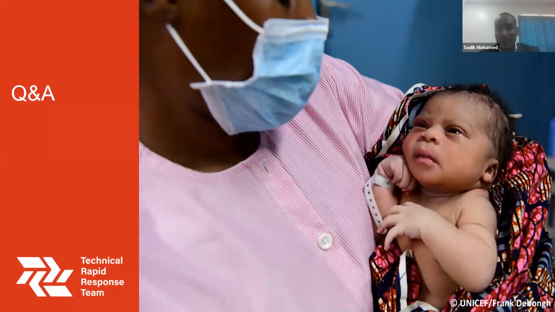But what we have been able to also do as a modification is put them on stabilization F100, and instead of F75, start them on Plumpy'Nut and refer them to the OTP sites once they are stabilized. So those are the adaptations we did to be able to ensure that we are able to continue that service.